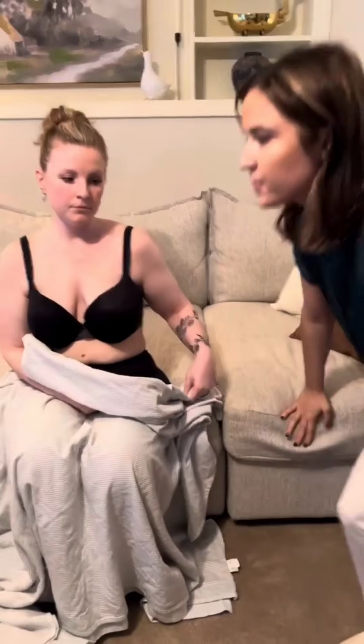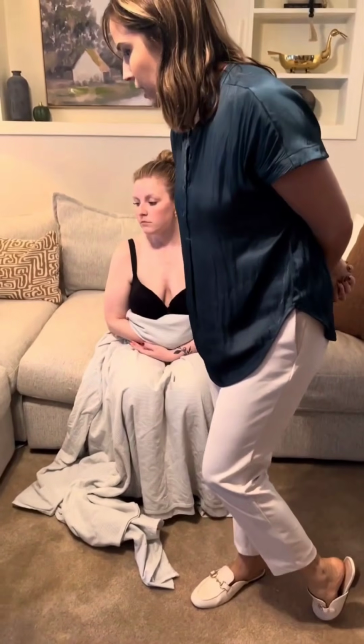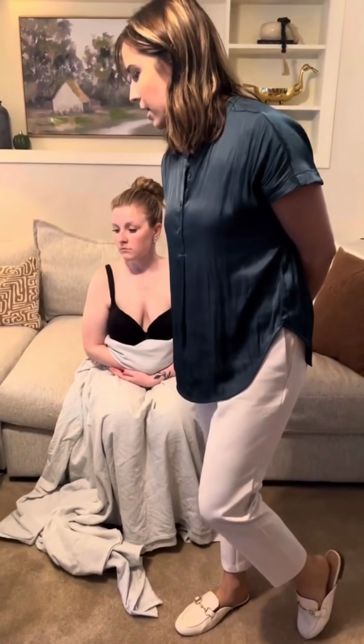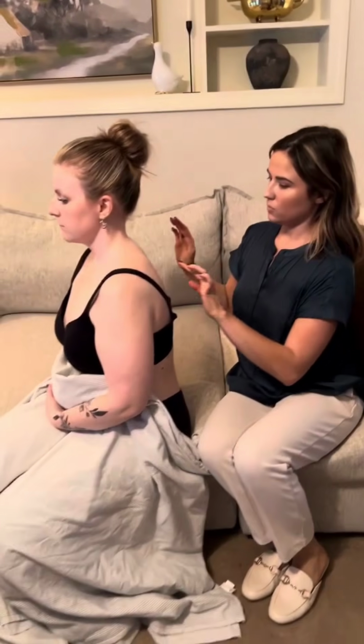Okay. We are going to move on to percussion. I'm gonna percuss both sides of the chest. So I'll have you look this way.